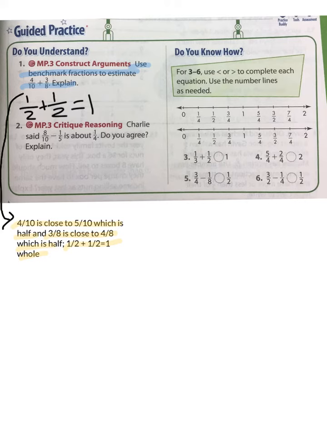All right, number 2. Charlie said 10/8 minus 1/5 is about 1/4. Do you agree? Explain. Guess what? You can skip this problem.